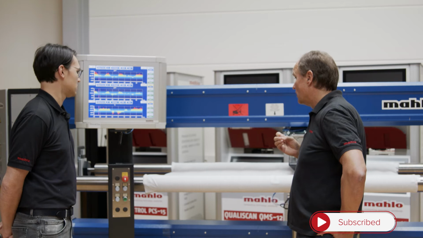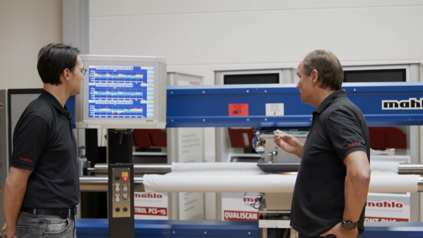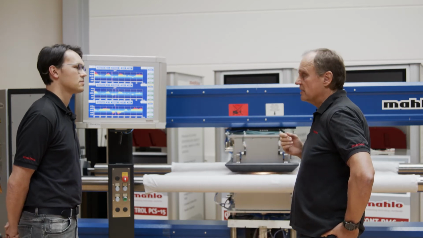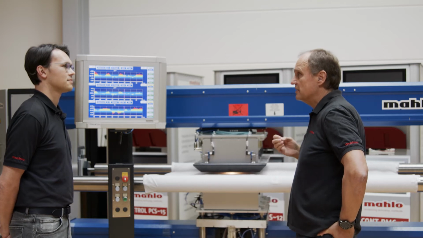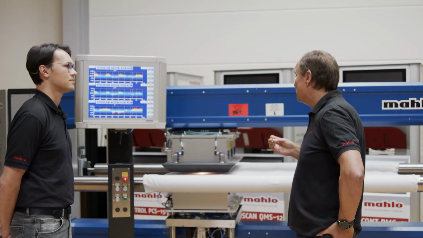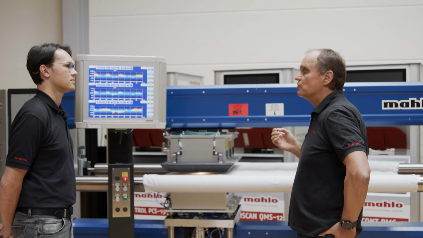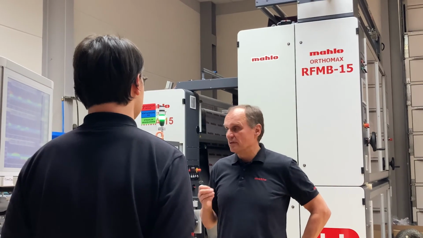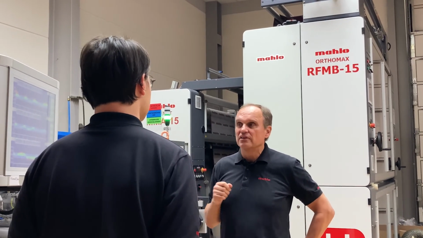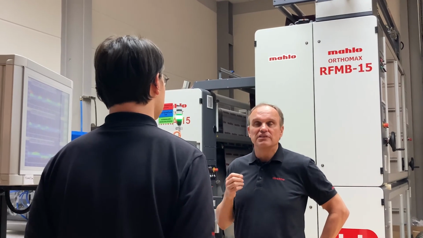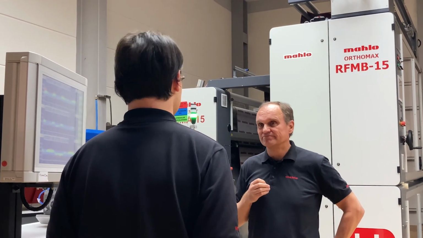Mm-hmm. And with the upcoming obligations especially for the beta gauge, it is a big advantage that we can avoid this type of measurement and do everything by using one single infrared sensor. So, yes.